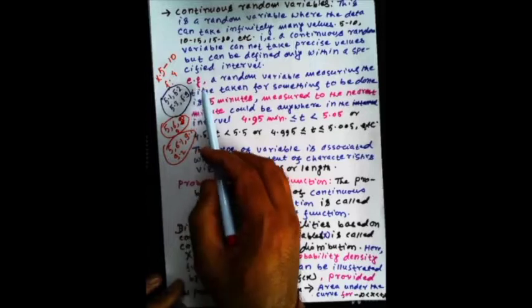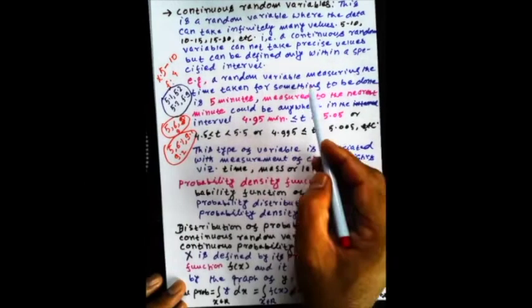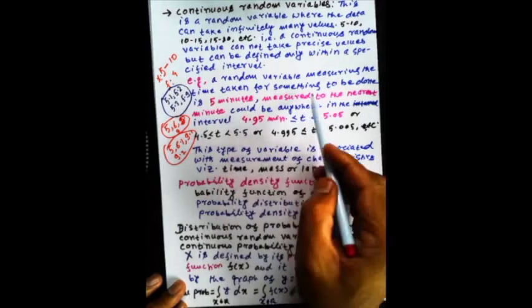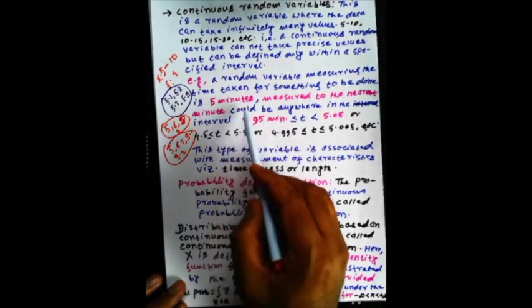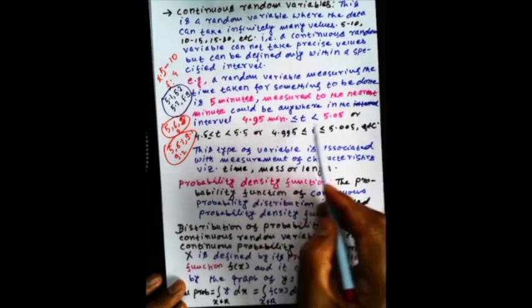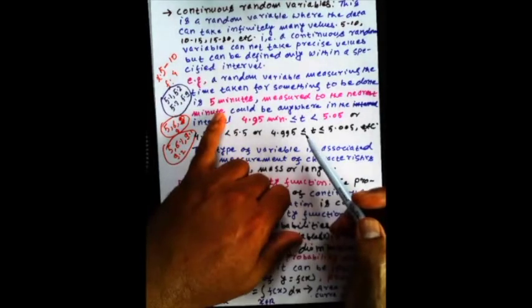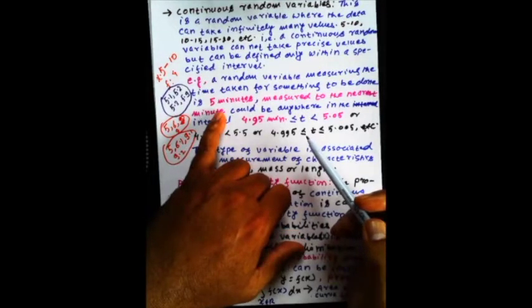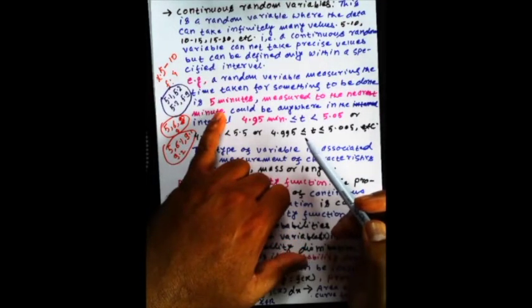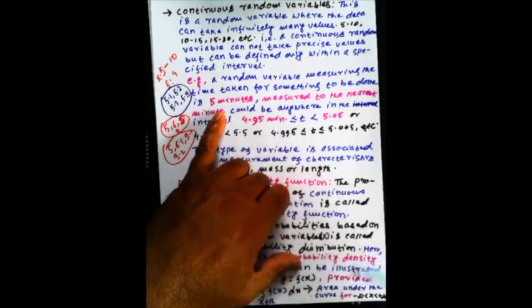So, for example, you can say a random variable measuring the time taken for something to be done is 5 minutes, measured to the nearest minute, could be anywhere in the interval 4.95 and 5.05 or 4.5 and 5.5. What does it mean actually? It means that, for example, you can say that it takes 5 minutes to reach up to 2 kilometer distance by bike from this point.